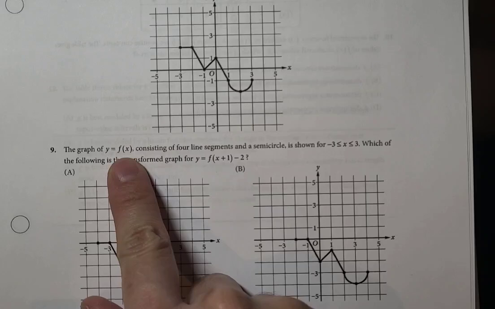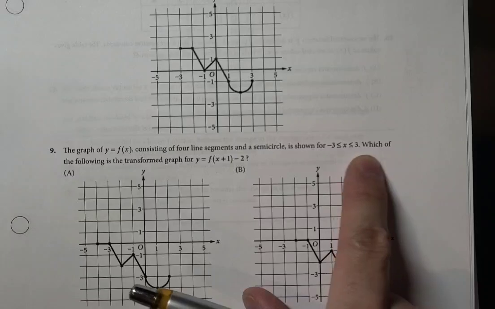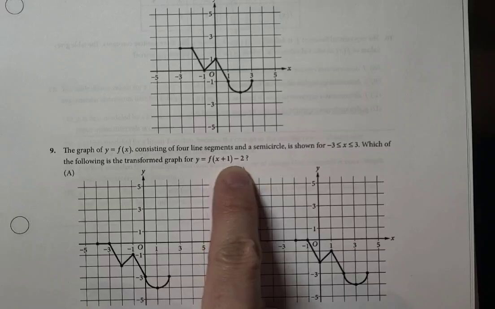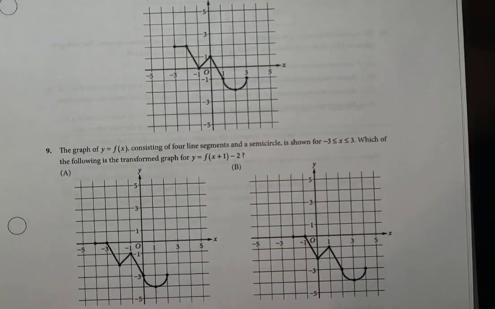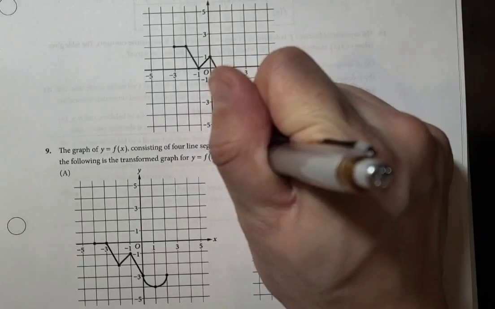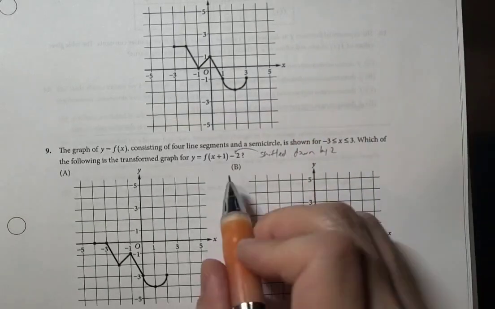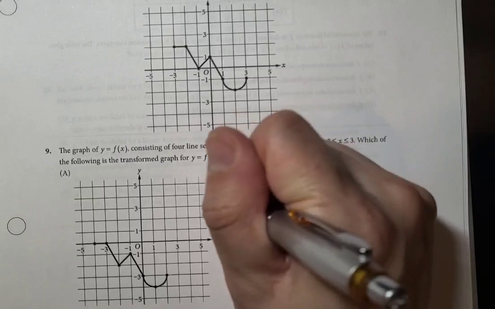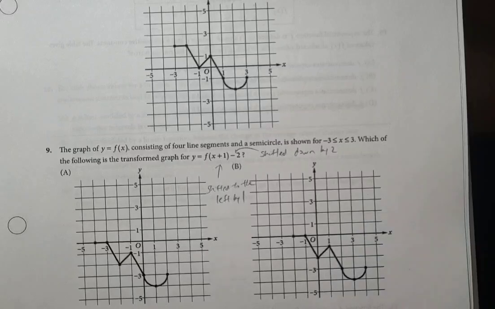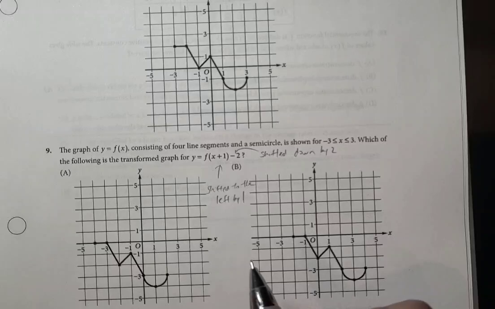The graph of y equals f of x, consisting of 4 line segments and a semicircle, is shown here. X is between -3 and 3, inclusive. Which of the following is the transformed graph of f of x plus 1 minus 2? So hopefully you remember your transformations. When we have this minus 2, this means it shifted down by 2. And we have this x plus 1 over here. It's shifted to the left by 1. Okay, so let's see where it's shifted down by 2 and to the left by 1.